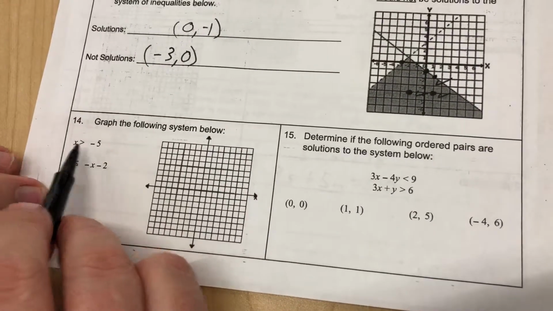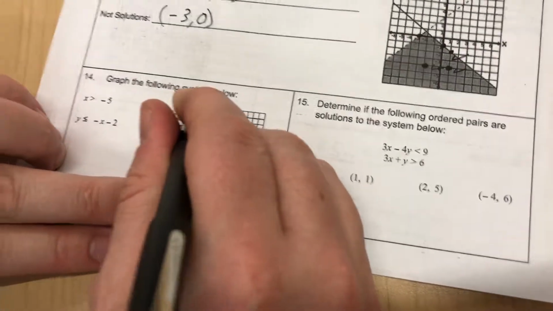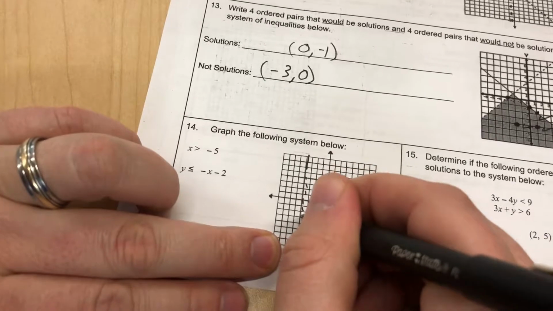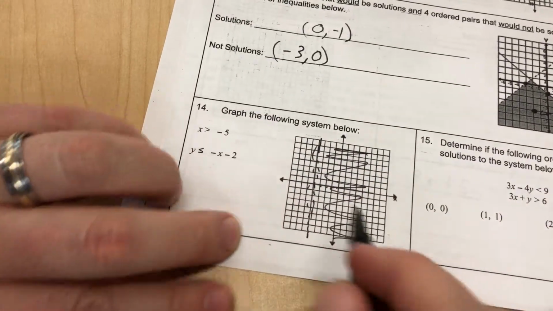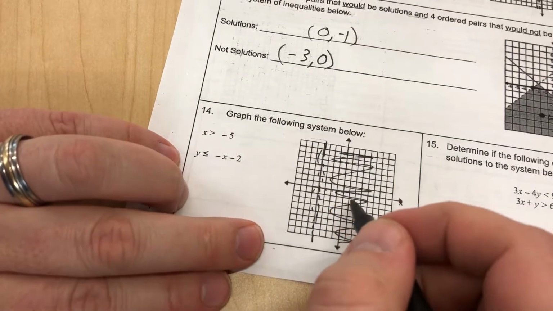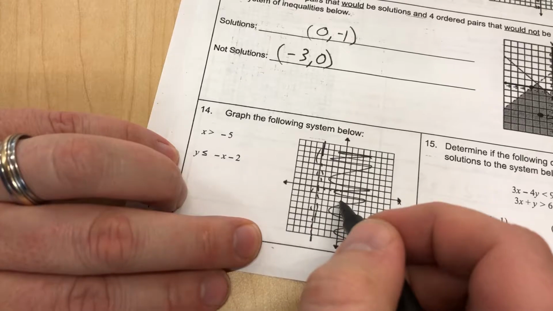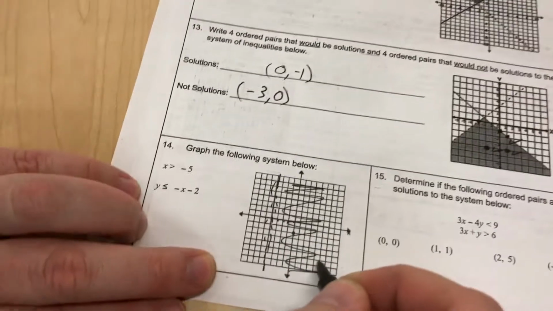Following systems, X is greater than -5. This is a vertical line, 1, 2, 3, 4, 5. This would be a dashed line here at -5. Greater than, we're over here. These are the numbers bigger. Y is less than or equal to -X minus 2. 1, 2. And we're coming down like this.